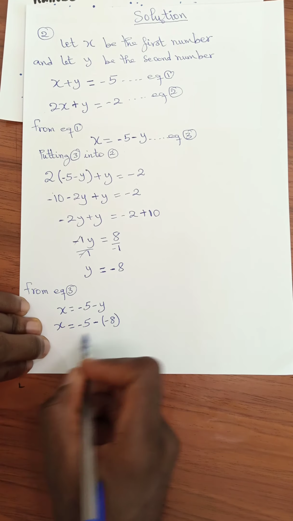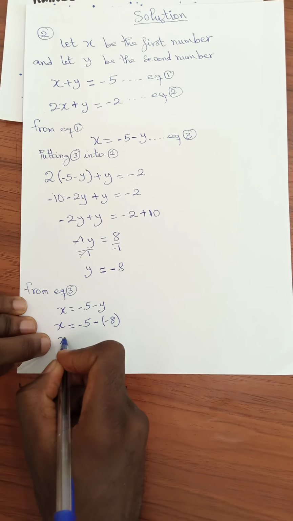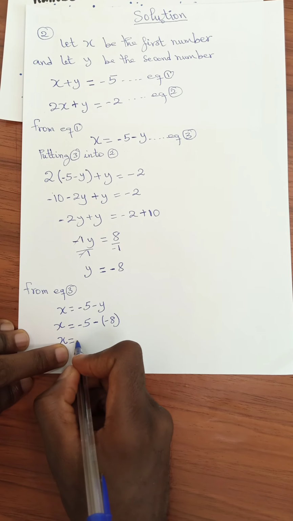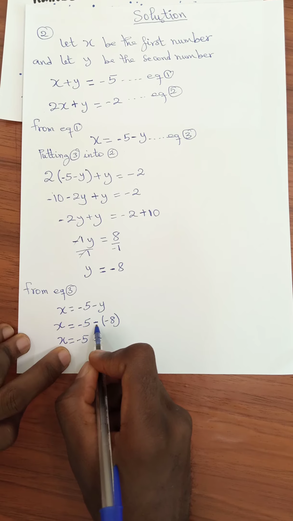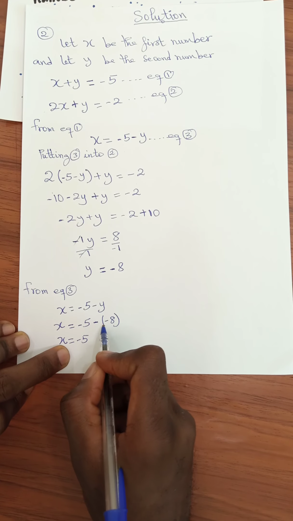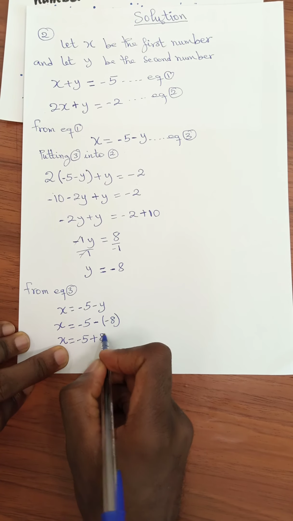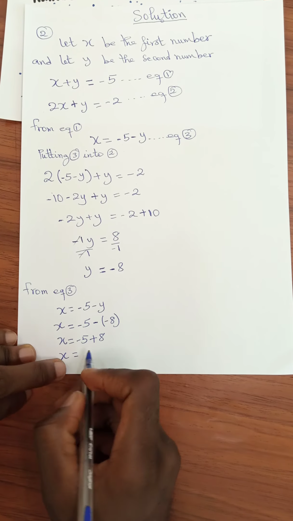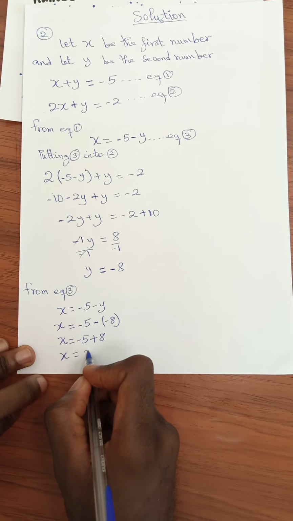So let's solve this. x is equal to minus 5 minus minus 8. Minus times minus 8 is positive 8, so we'll have that x is equal to 8 minus 5, which is 3.